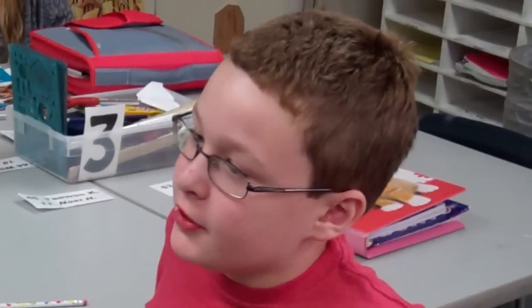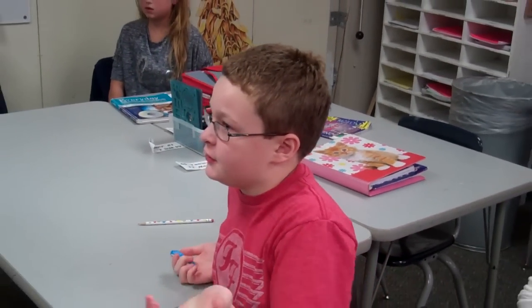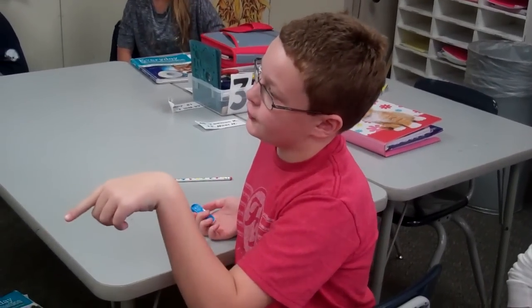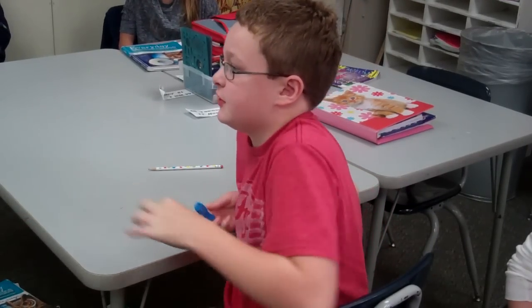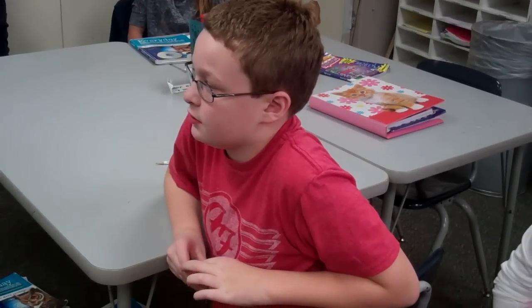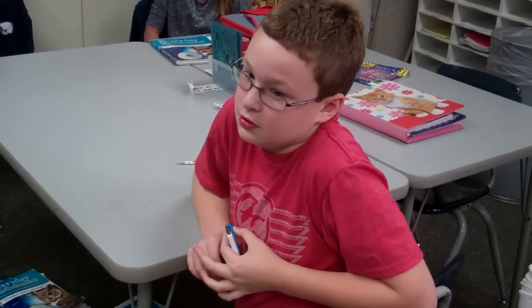Max? I don't think that a rectangle could be a square. Okay. I'm kind of just pulling this out of nowhere, but a rectangle cannot be a square because a square, by definition, is all four sides of equal length, and a rectangle has two longer sides and two shorter sides. This is true. Mm-hmm. Those are part of the definition. Yes.